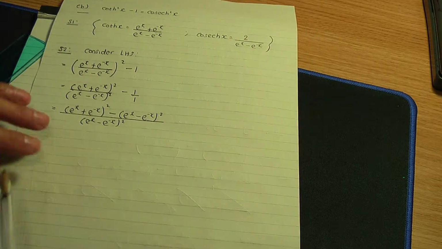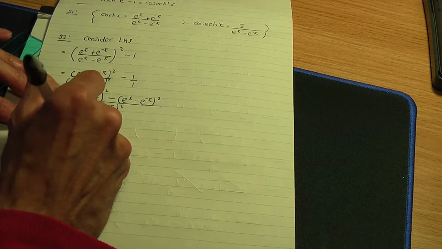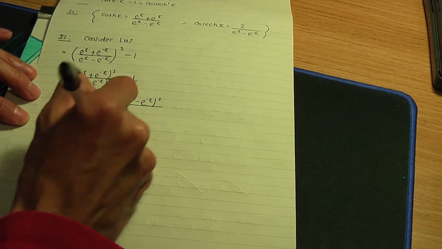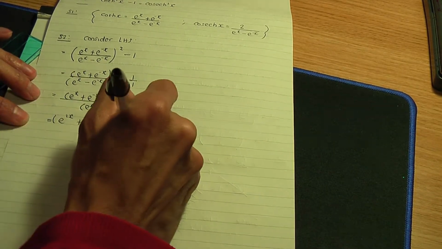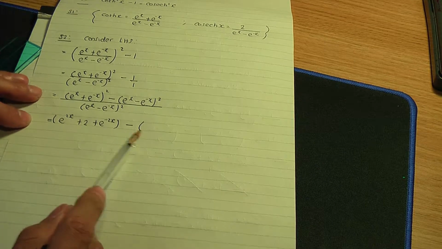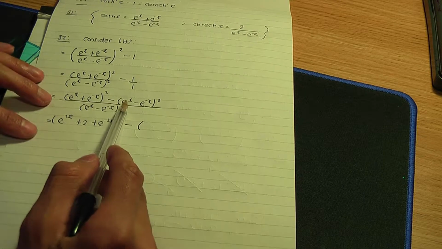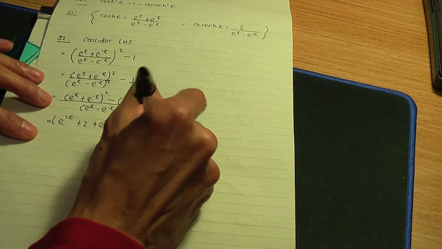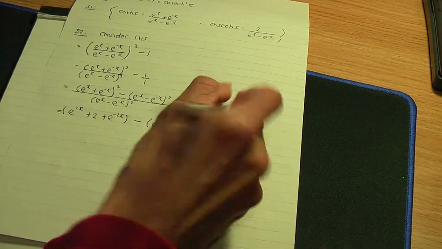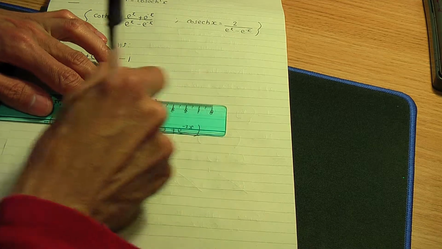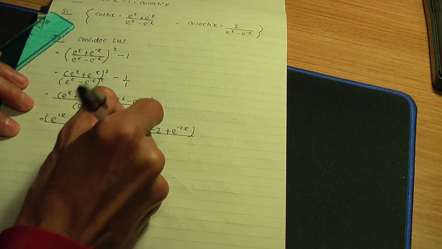Let's see what we have as a result. If I expand the first term here, I'll have e to the 2x plus 2 plus e to the minus 2x, minus, I like to keep the terms in brackets to avoid making mistakes. For the second term, I'll have e to the 2x minus 2 plus e to the minus 2x, everything divided by e to the x minus e to the minus x squared.